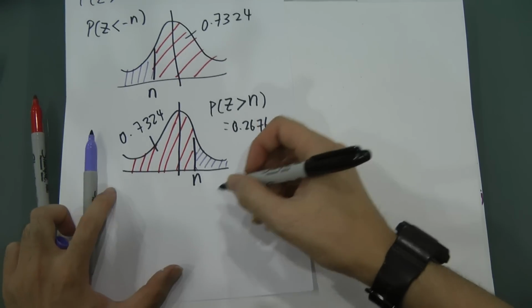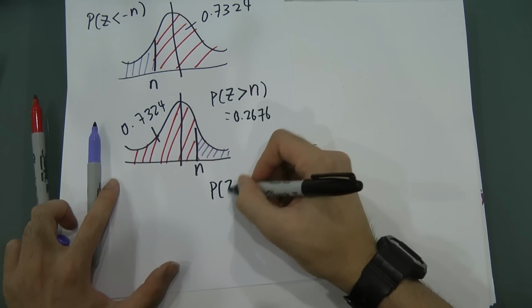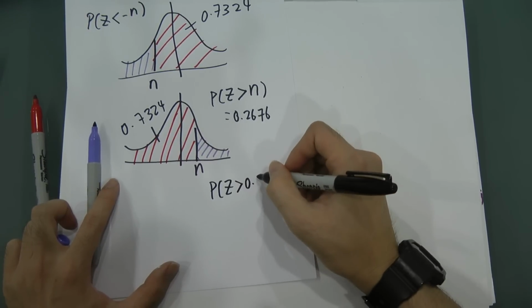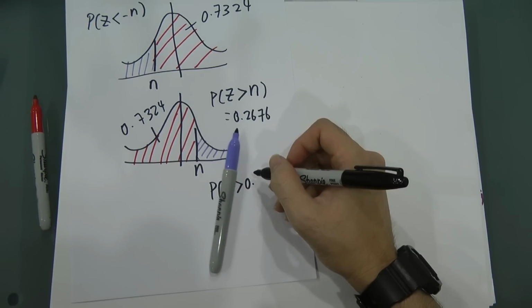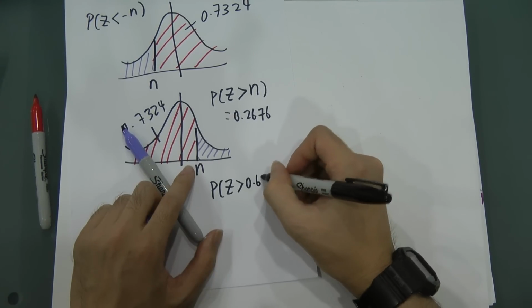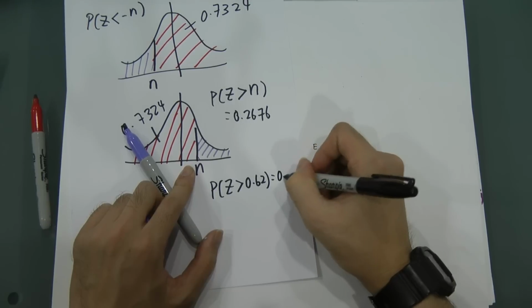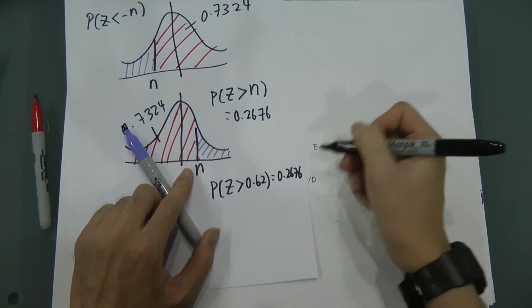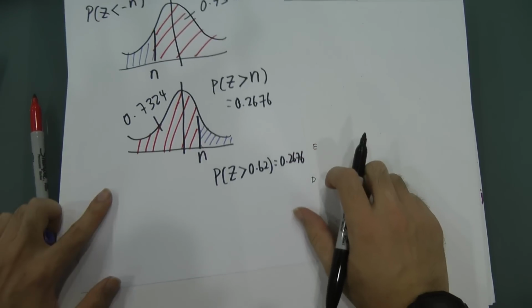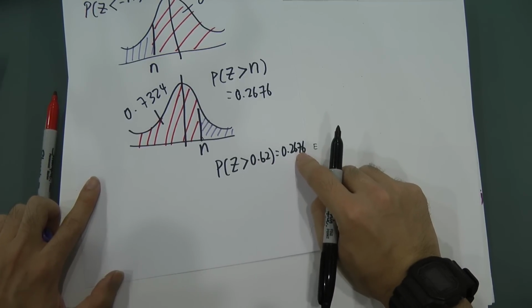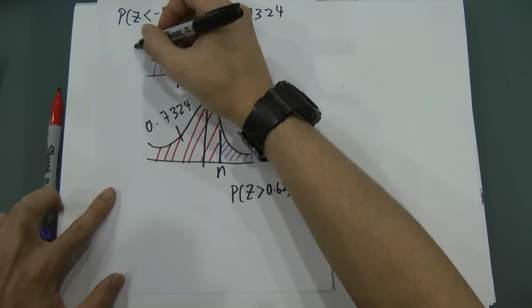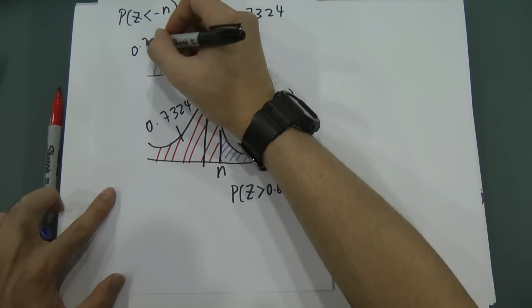Therefore, what I know is probability for Z is bigger than 0.62, I can get 0.2676. Means when Z is bigger than this value, I can get 0.2676. That means this area here also is 0.2676.